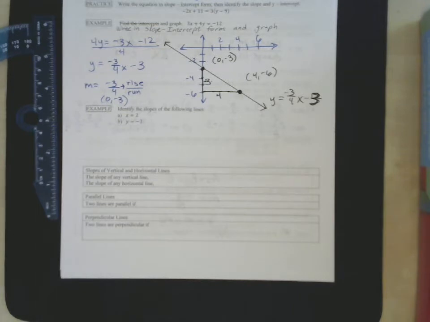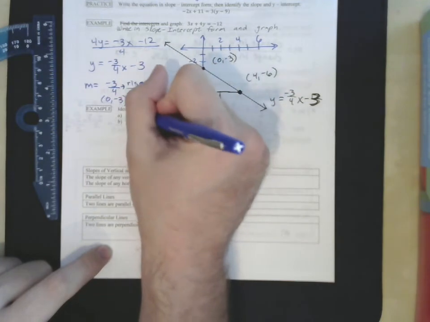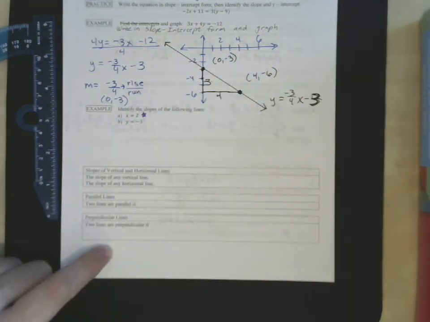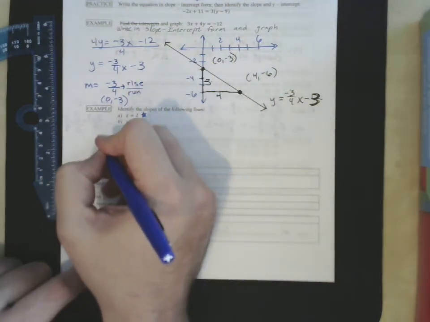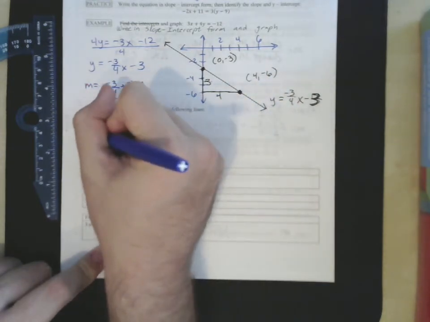So in these last 2 examples here, we're going to identify the slopes of the following lines. So if you're paying attention closely here, or doing these one after another, you'll notice that these are the graphs, the equations, the lines that I asked you to graph in the last practice problem of 3.1 and to describe it. So we're going to start this one and come back to it in a second. And we're going to look at B first over here.